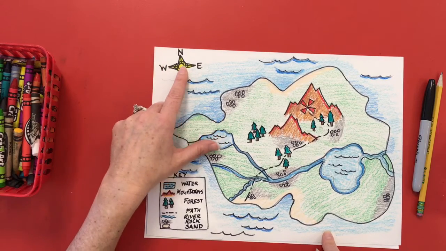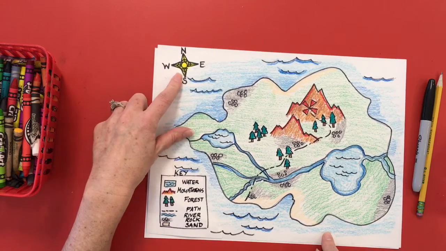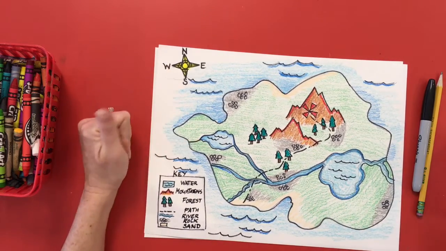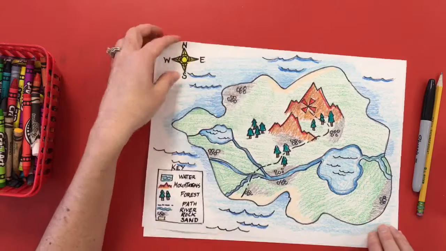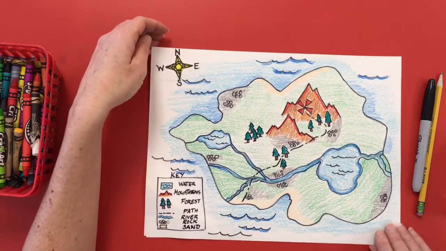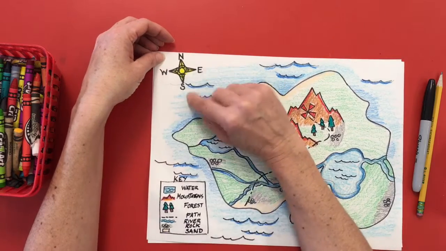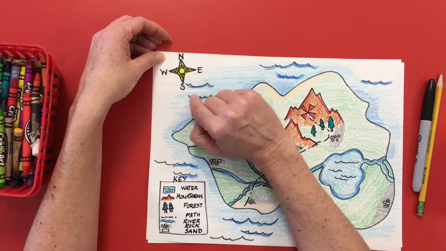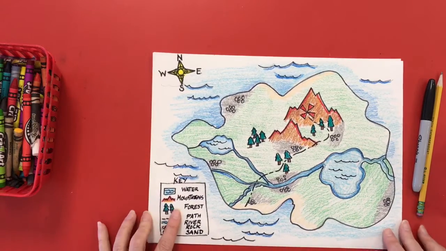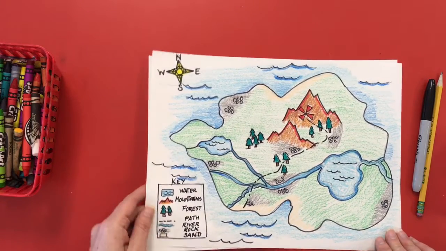A compass rose is an icon. An icon is a picture that represents cardinal directions in a map. Cardinal directions are like the main directions: north, east, south, and west. Never eat shredded worms or soggy waffles.